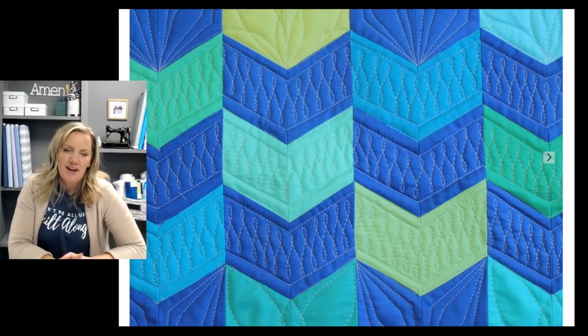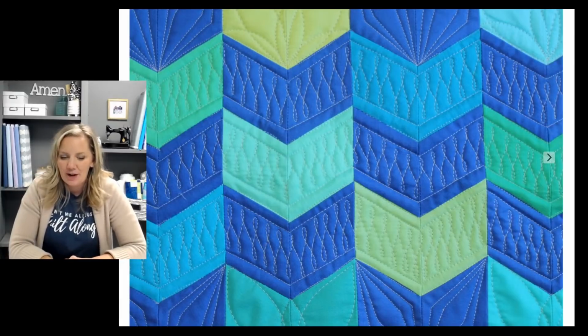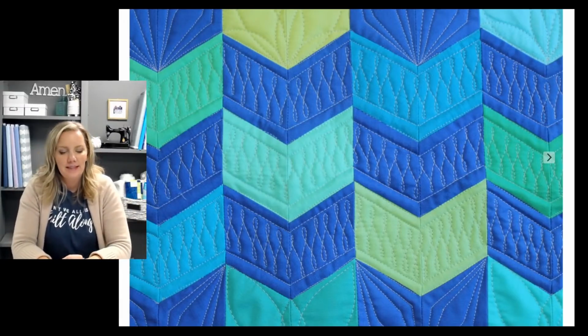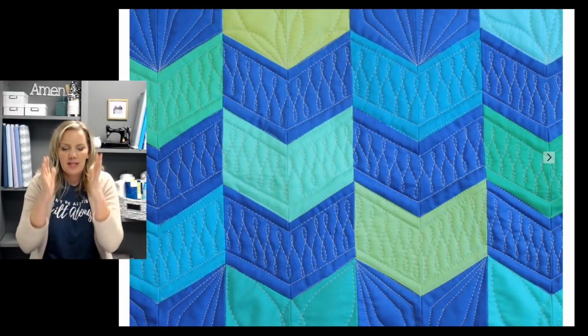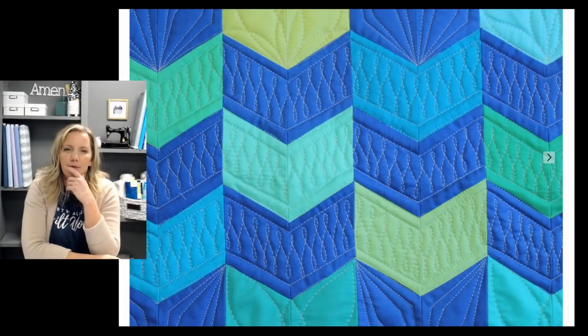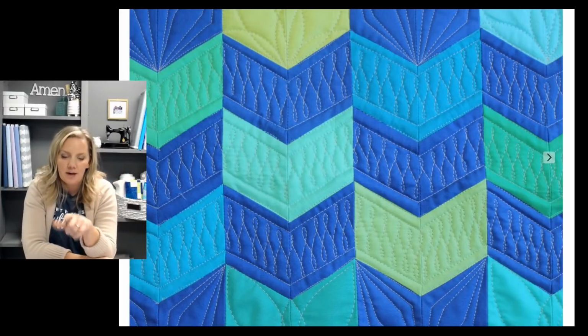And it's another example of echoing, but also creating that secondary pattern. This is by Julie Herman. I think it's Boomerang, Mini Boomerang is the quilt. It's a little tiny mini quilt. But those individual chevrons, it's not Boomerang, I don't remember the name of it. I'm sorry, I'll find out and put it in the description box.